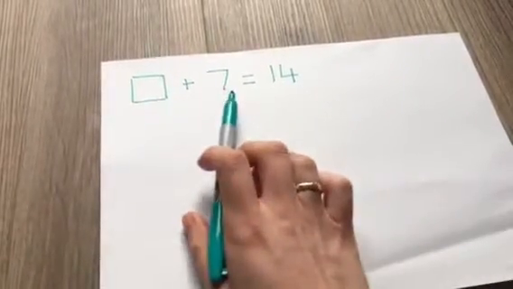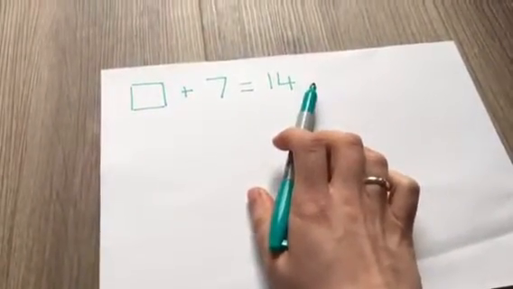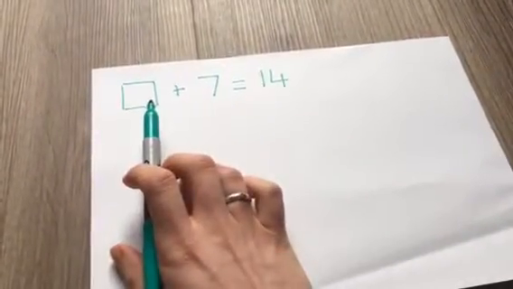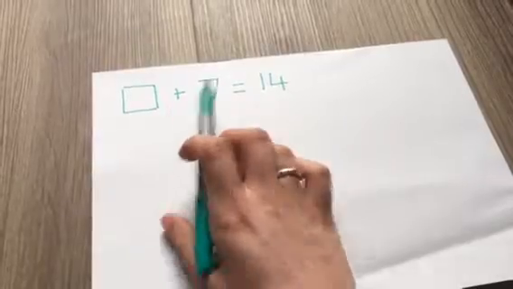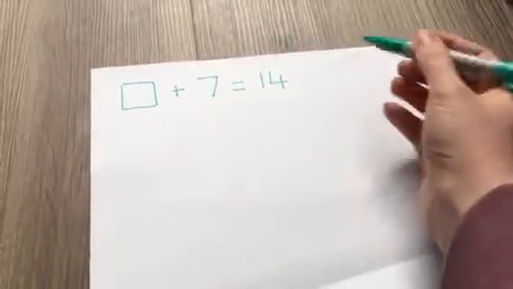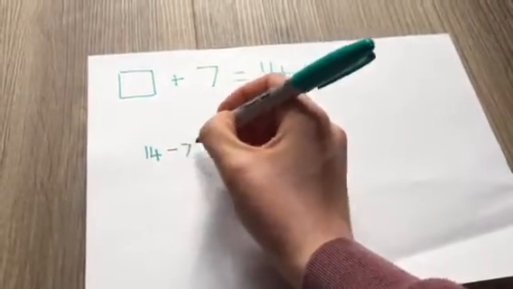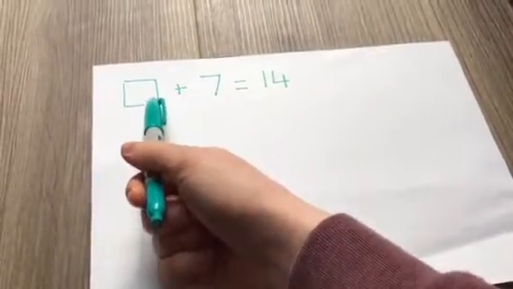So I want to add something to 7 to make 14. So to work out what I want to add, I need to work backwards because I'm looking at the inverse, I'm looking at the opposite. So I want to then look at, well, what's 14 subtract 7 to work out what my answer is from the start.